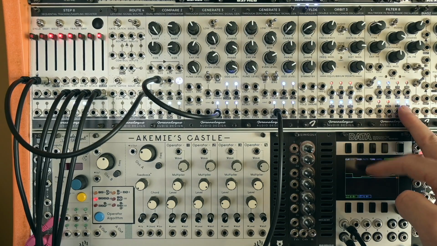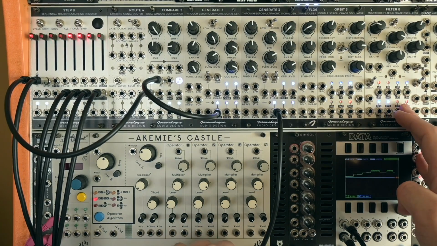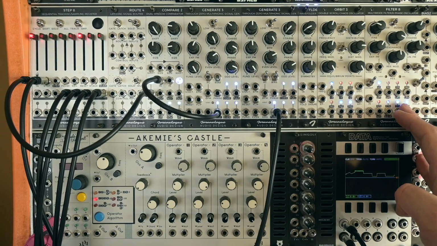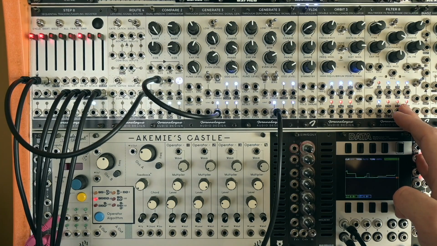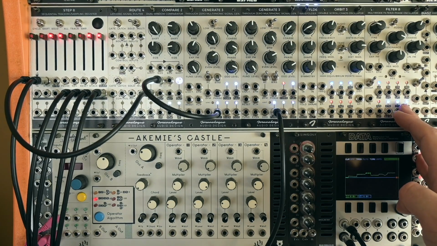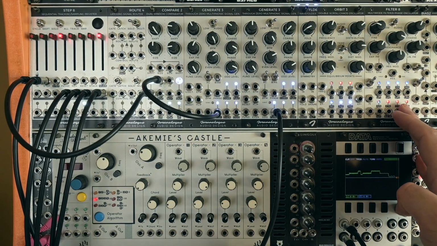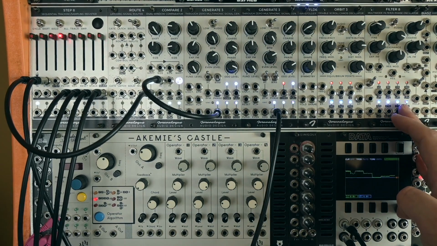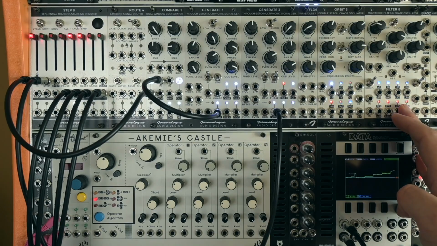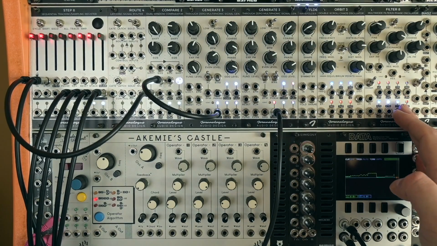And the noise that we're seeing here in these waves is simply because my mixer is a little bit noisy. It's an audio mixer. It allows for DC signals to be mixed as well, but well, it's not a precision mixer.